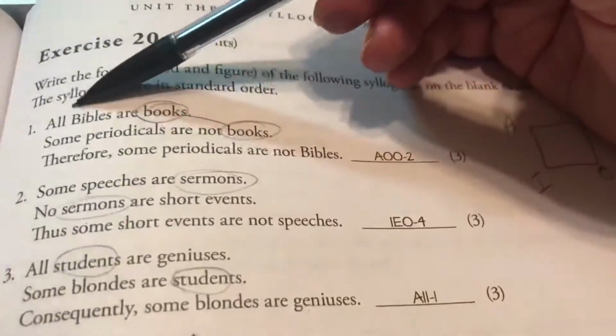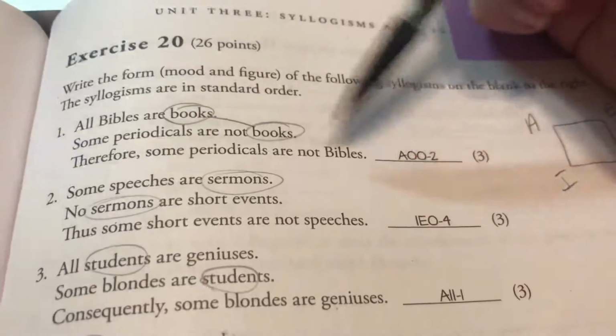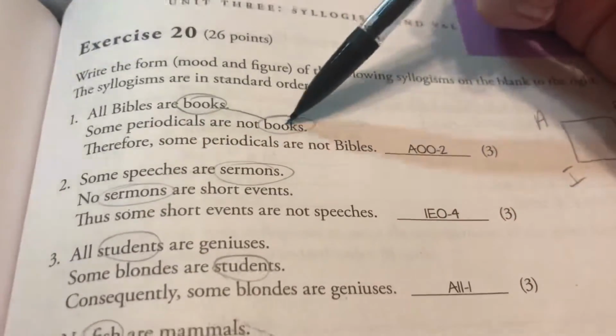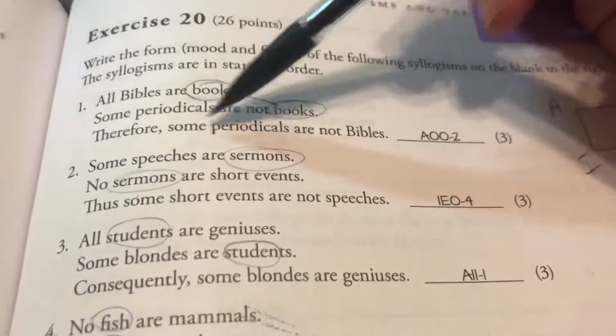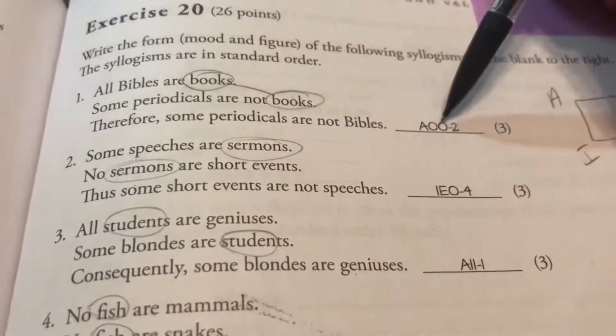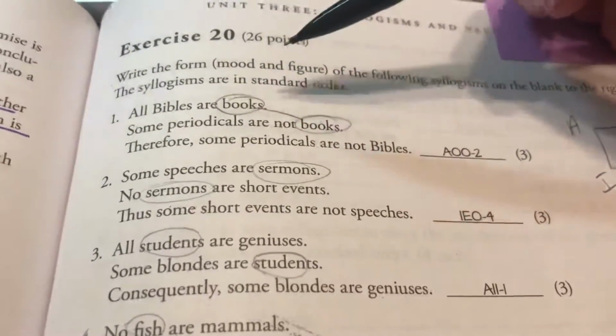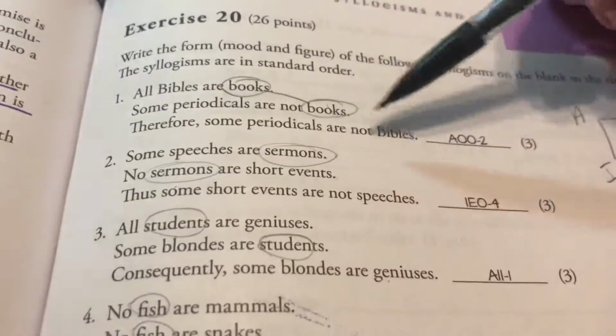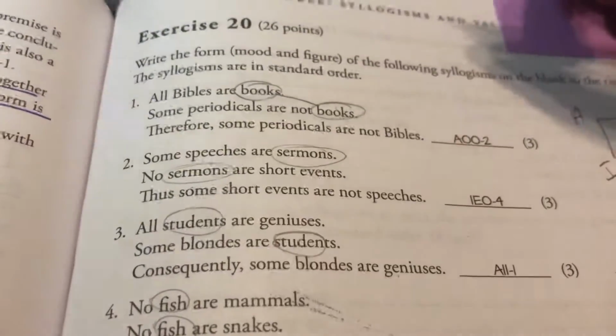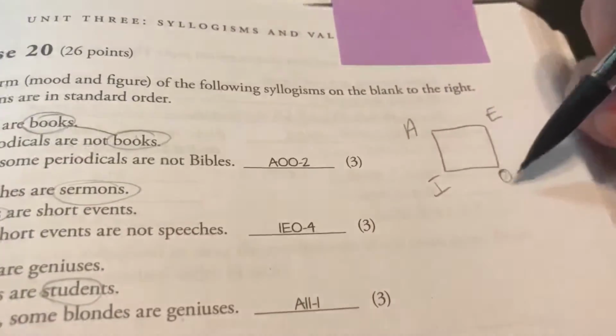So because we have an all statement, that's an A. Some periodicals are not book, that's an O. Some periodicals are not, that's also an O. So you really have to have a handle on your all S is P, some S is P, no S is P. You've got to know what those are.